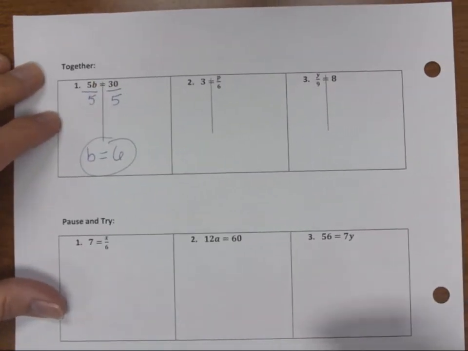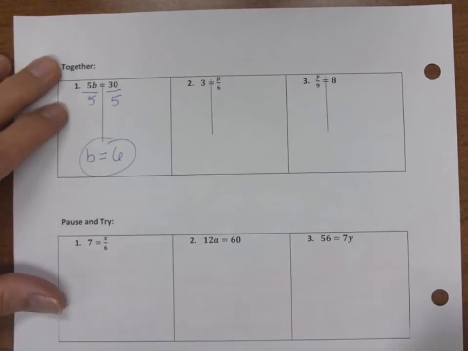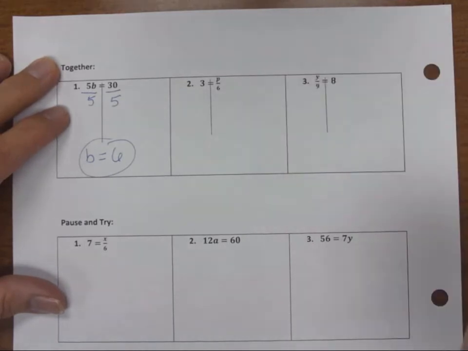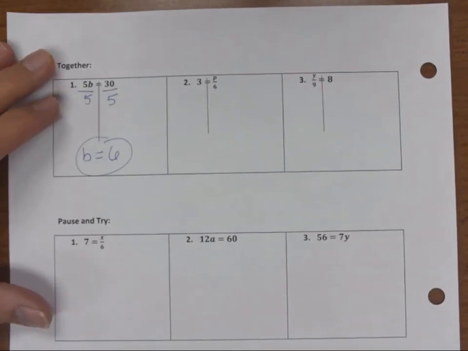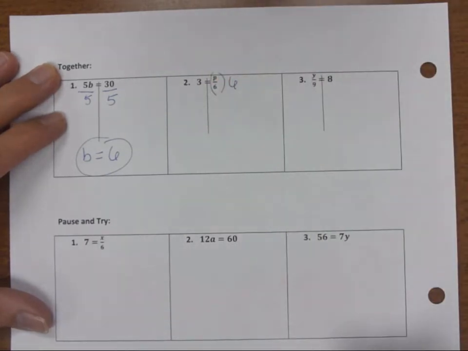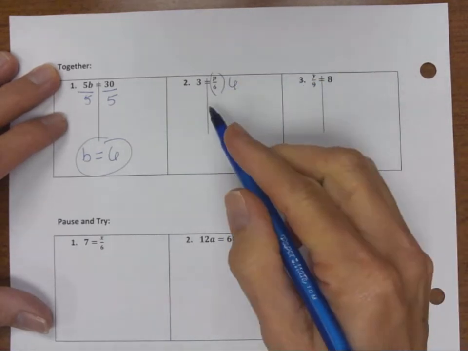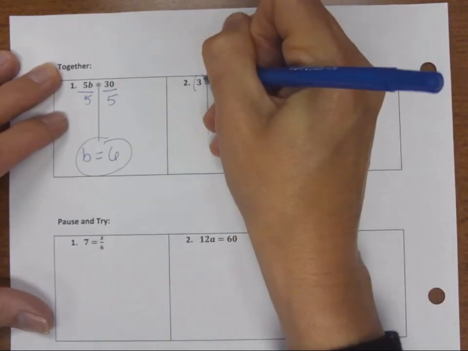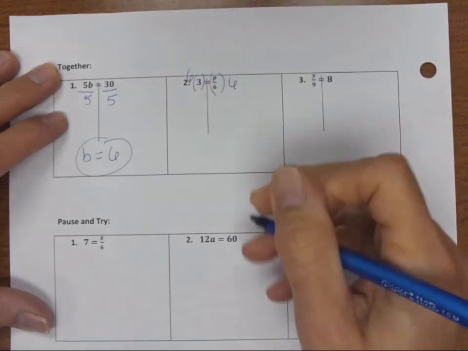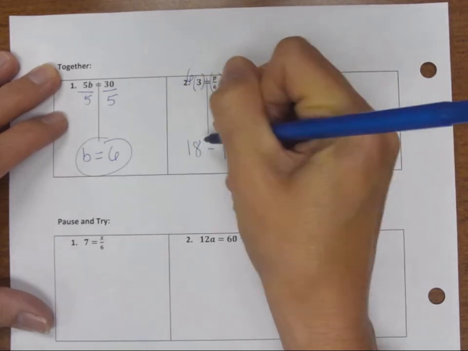Okay, second problem we'll try together. 3 equals p divided by 6. Well, we want to get p by itself, right? Right now p is being divided by 6, so to get p by itself, we do the opposite operation, or we multiply by 6, right? Because 6 divided by 6 is 1, leaving us with just p. But what we do to one side, we must do to the other side, so 3 times 6 on this side. So p equals 3 times 6, which is 18.